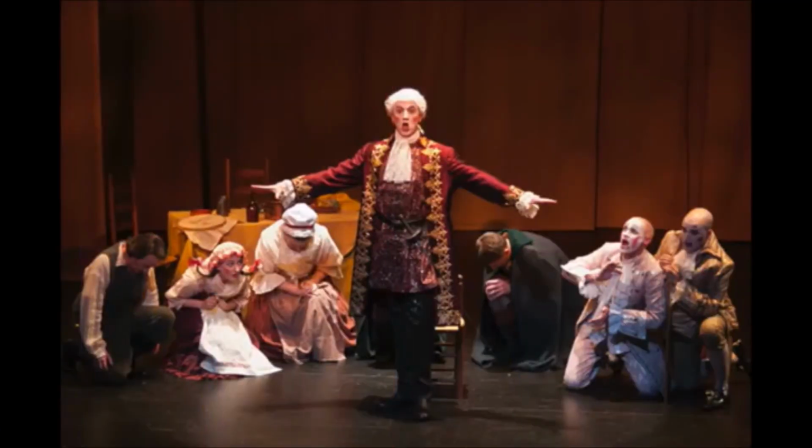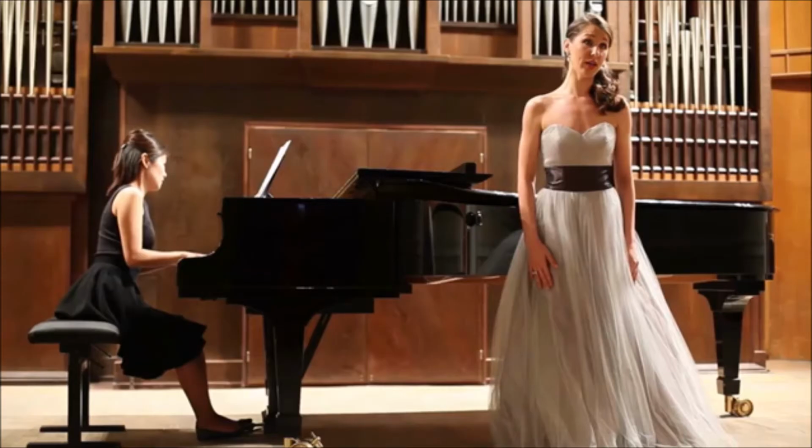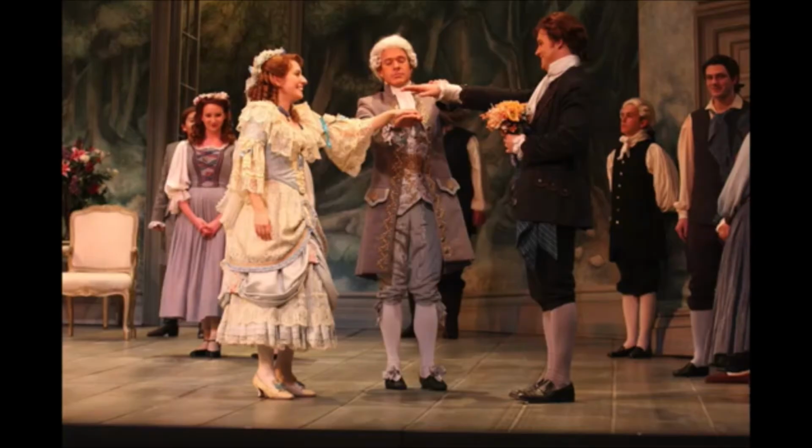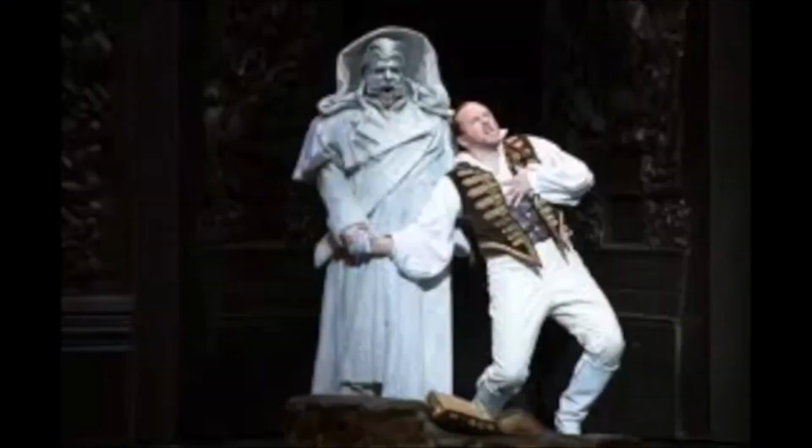Vocal music, choral works, and opera were very important during this period. Folk songs, or songs for a singer and piano, became popular, but opera still reigned supreme. Mozart himself wrote several operas, including The Marriage of Figaro, The Magic Flute, and Don Giovanni.